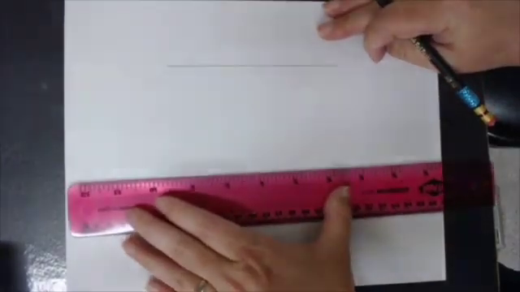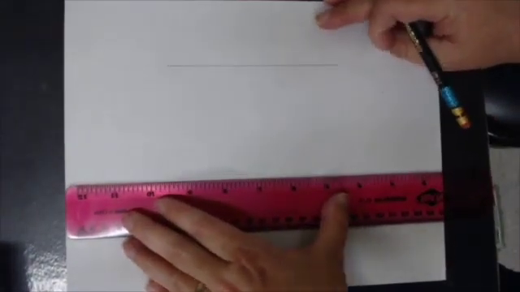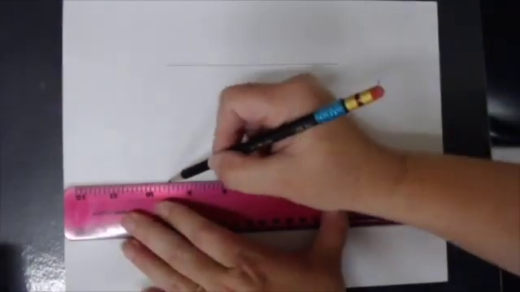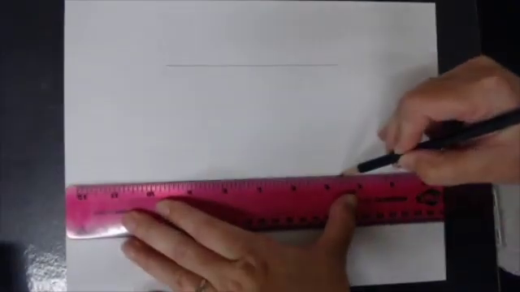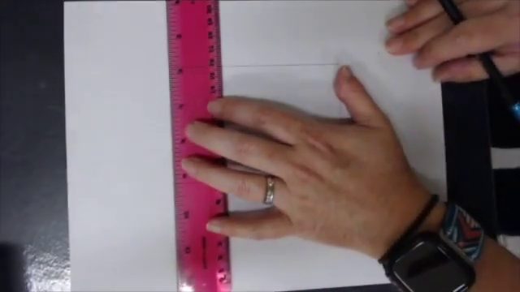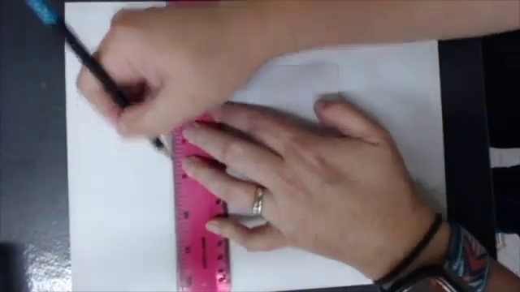All right, leave a little space at the top for your ceiling. Leave a little space at the bottom for your floor and your bed and things like that. Line your ruler up with the edge of your paper and draw your vertical lines for the side walls. These are going to be where your walls meet each other or meet the floor or the ceiling. So it looks like that.